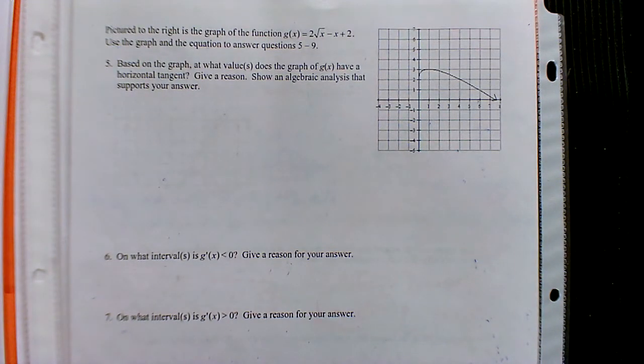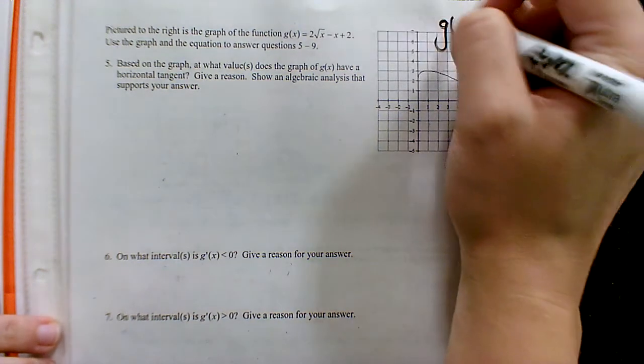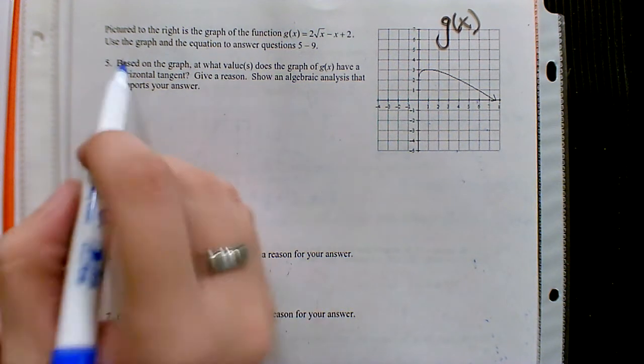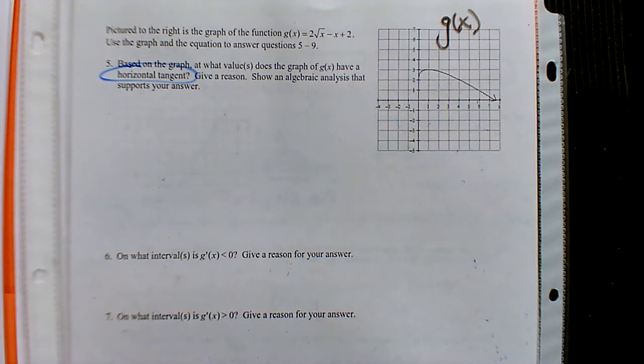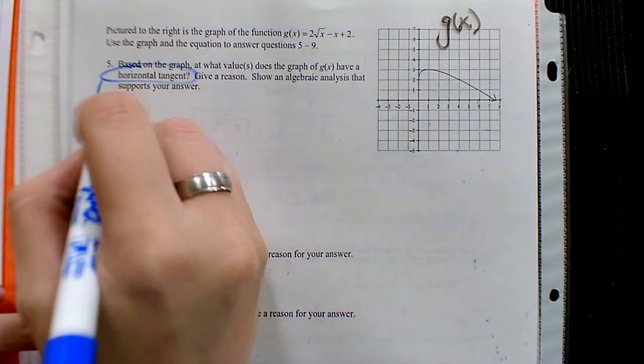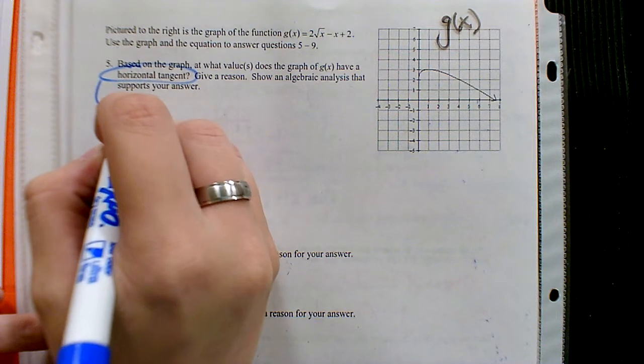Pictured to the right is a graph of g of x, an original function. Use the graph to help you answer the following questions. Based on the graph, at what values do you have a horizontal tangent? There's that phrase again. What does that mean, horizontal tangent? Relative max or min. Relative max or min.